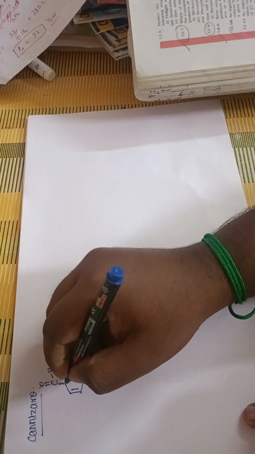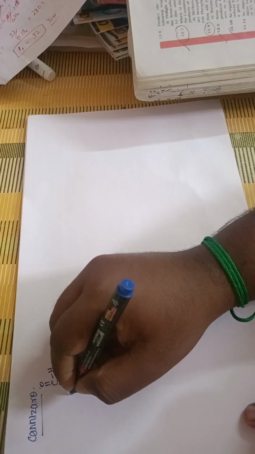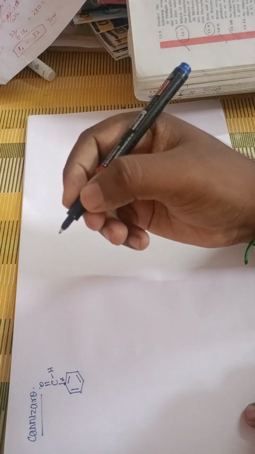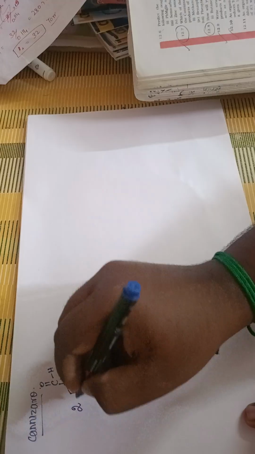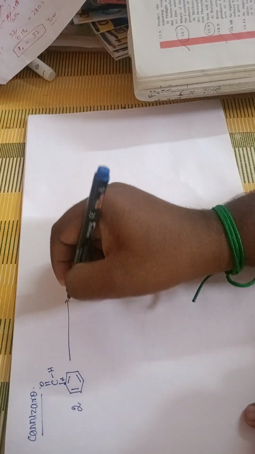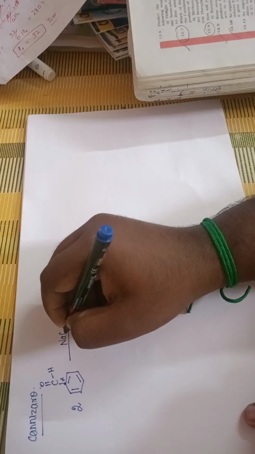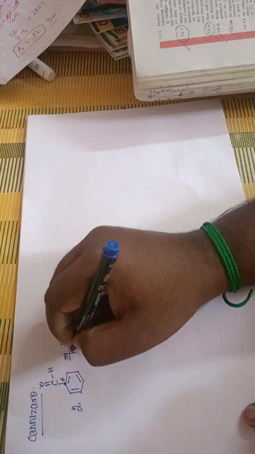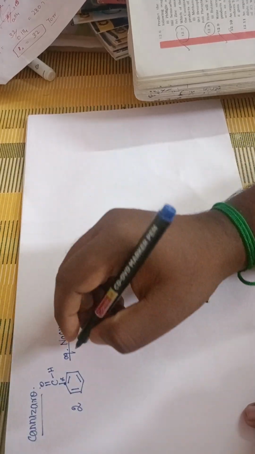Am I right? This alpha carbon is bonded with 1, 2, 3, 4 bonds. There is no alpha hydrogen. Two molecules of benzaldehyde are going to react in the presence of aqueous base. Now what will be the product?